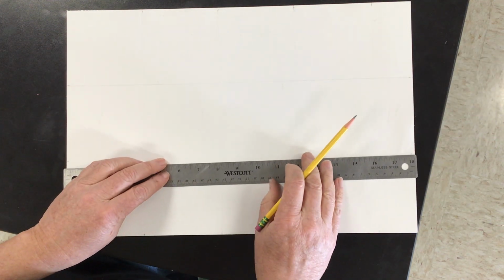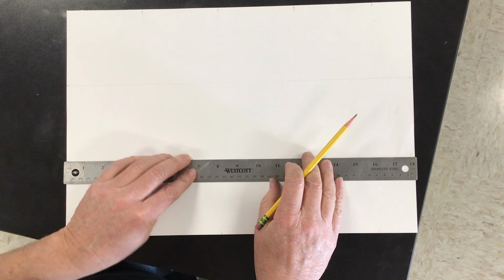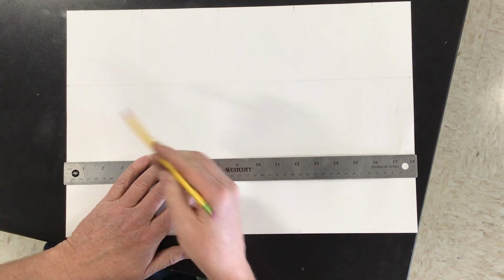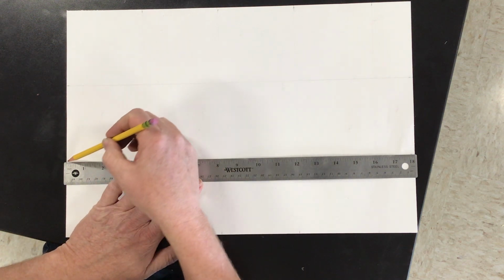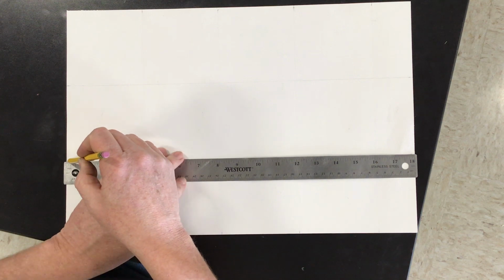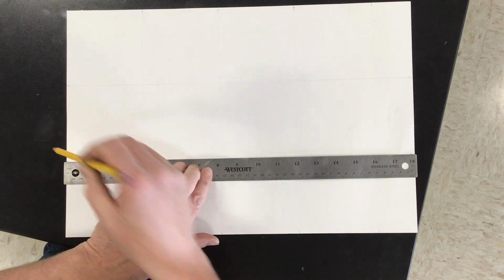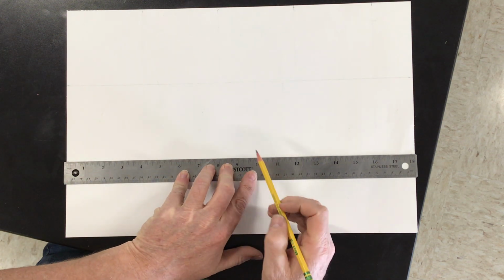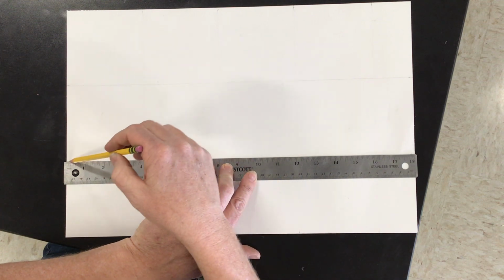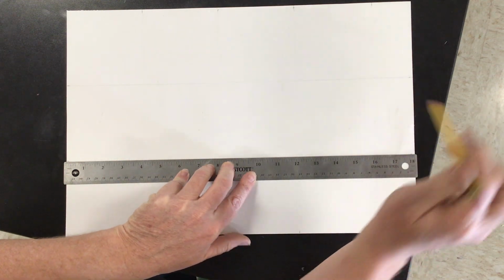If you don't do it light, we're going to have to erase this eventually, and we can't erase it if it's too dark. Put your pencil on the line, push your ruler against it, line up the other side, hold the ruler with your 4 fingers so it doesn't slip while you draw your line.